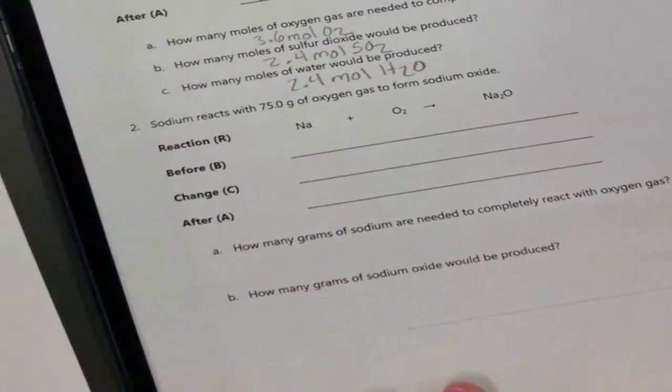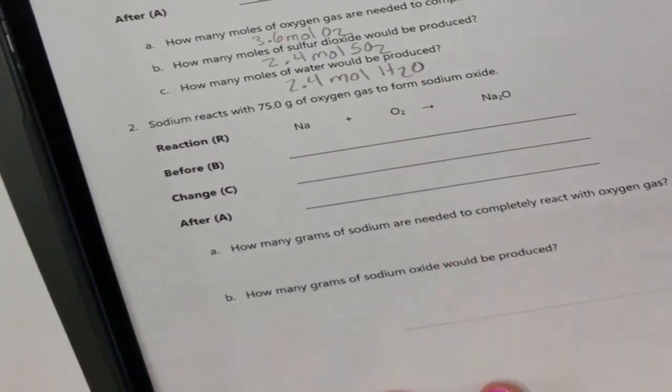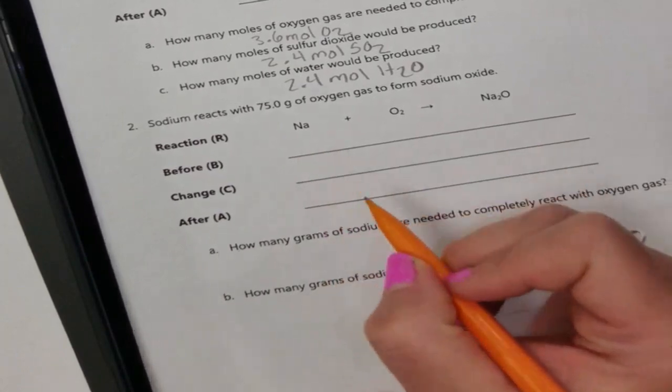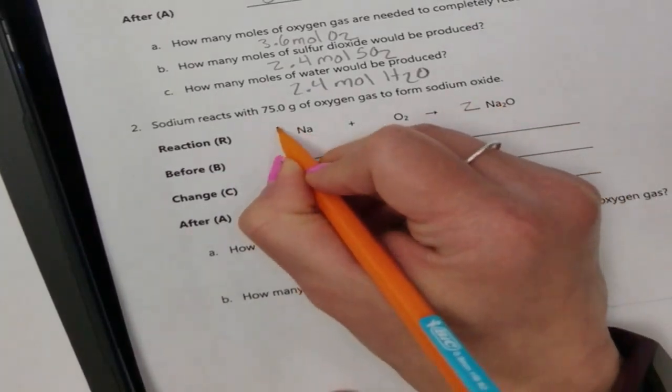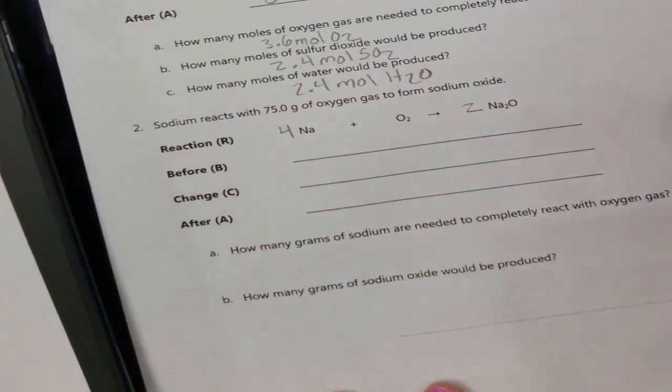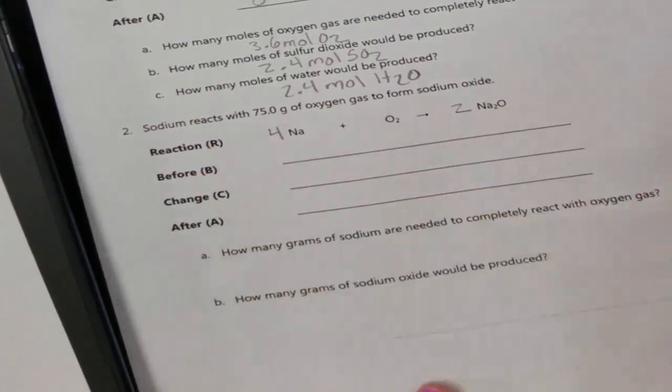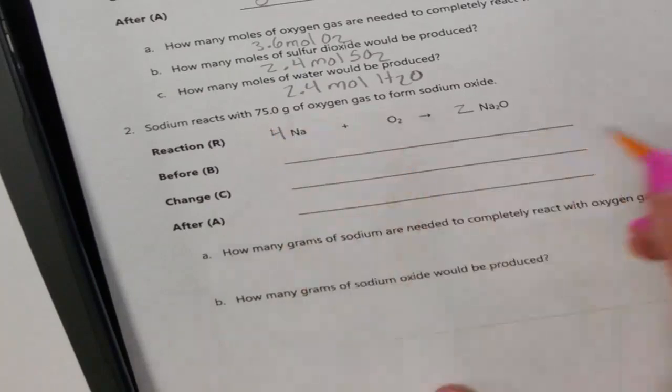Let's do another problem. Sodium reacts with 75 grams of oxygen gas to form sodium oxide. So step 1, we need to balance our equation, and when we balance it out, there we go. Now, I told you the Rebecca chart goes through the mole. I was given mass.